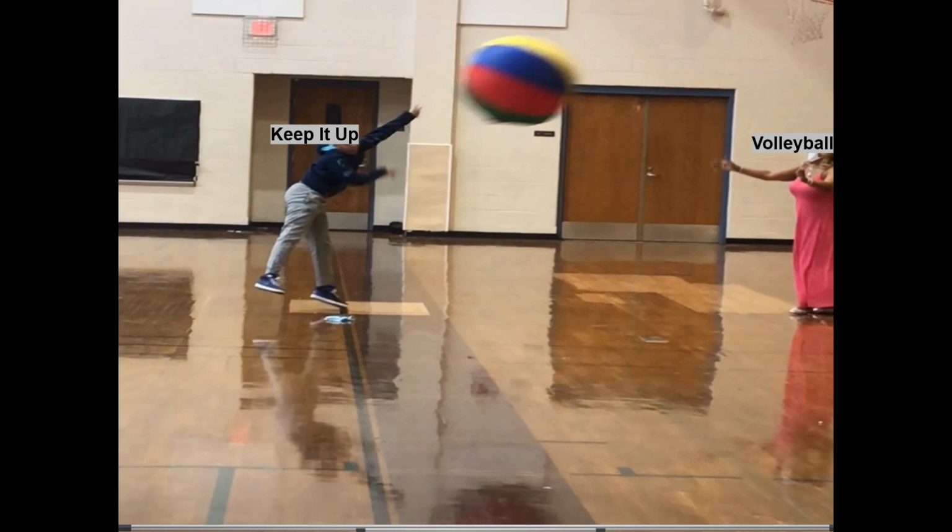Keep It Up and Keep It Up Hot Potato promote responsible personal and social behavior and can be vigorous physical activities that are used as a warm-up activity or as an enjoyable go-to activity for days that students cannot go outside.